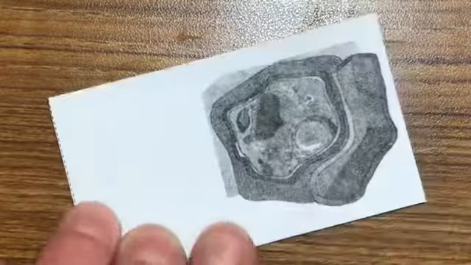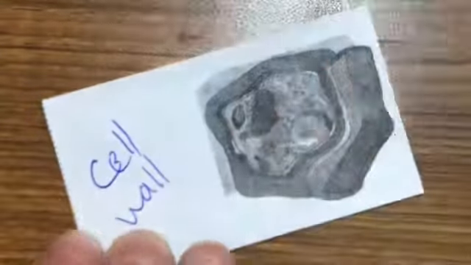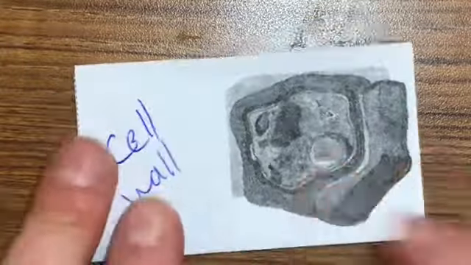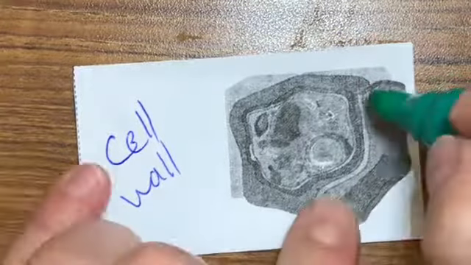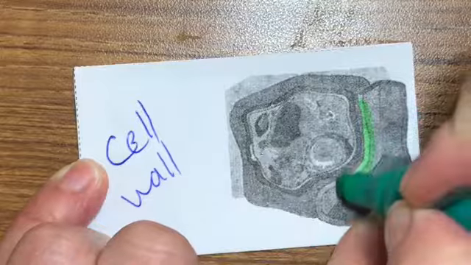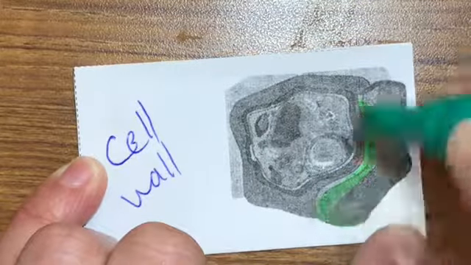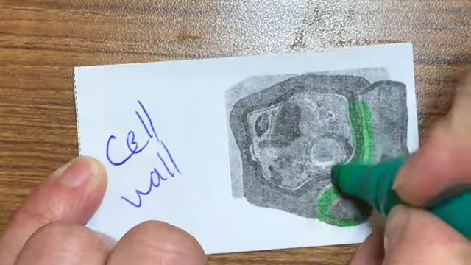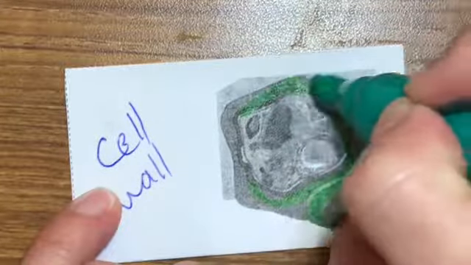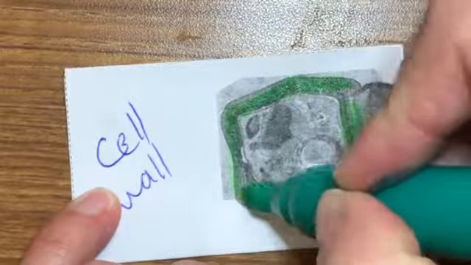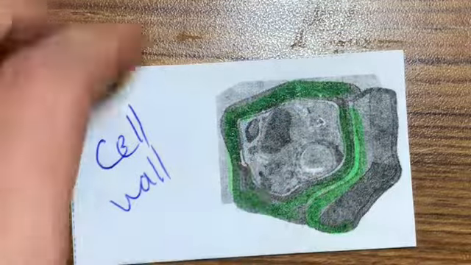So the image for the cell wall, remember it's outside of the plasma membrane, okay? So the cell wall is that thick layer right there, okay? It's the thick outside layer. The plasma membrane is inside of it. So it's the outside part which is visible. There. Cell wall.